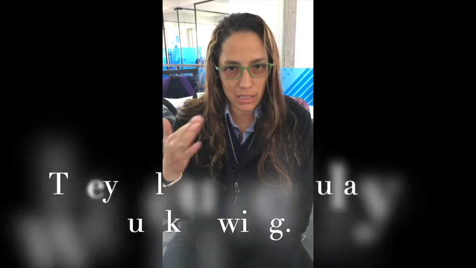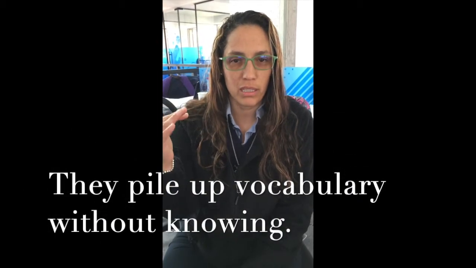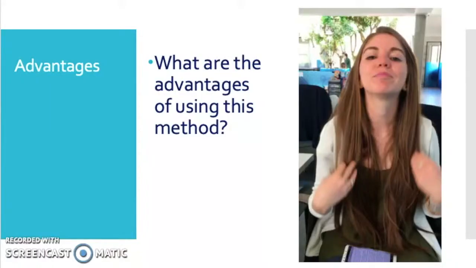We're gonna use cotton, water, glitter. So all those vocabulary words are related to the language, but they don't know. So they're gonna learn, and they're gonna pile up a lot of vocabulary without knowing. What are the advantages of using this method?